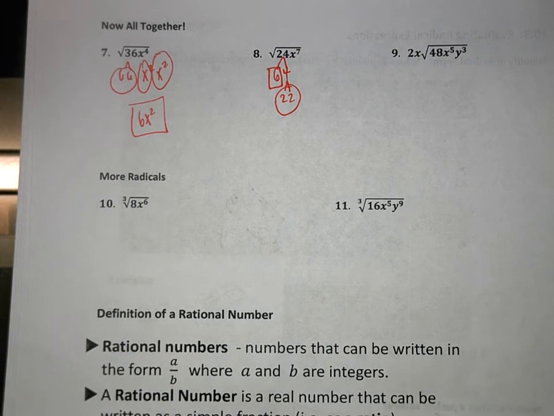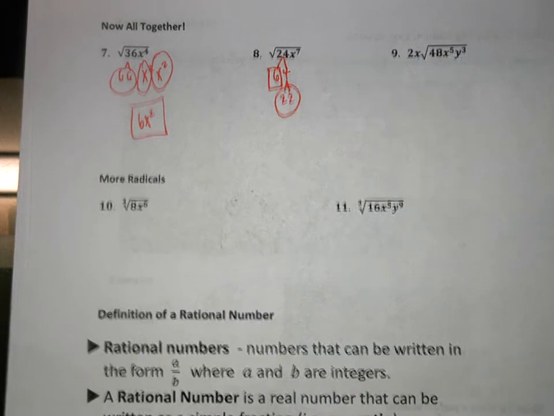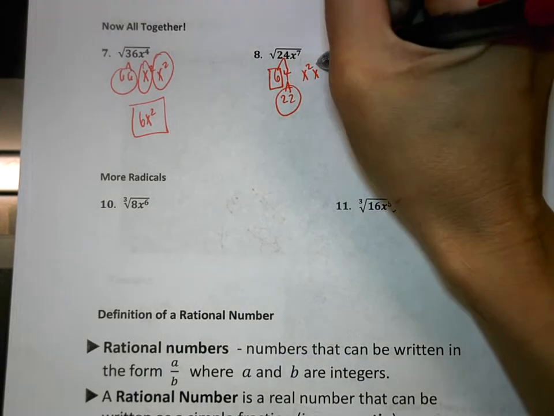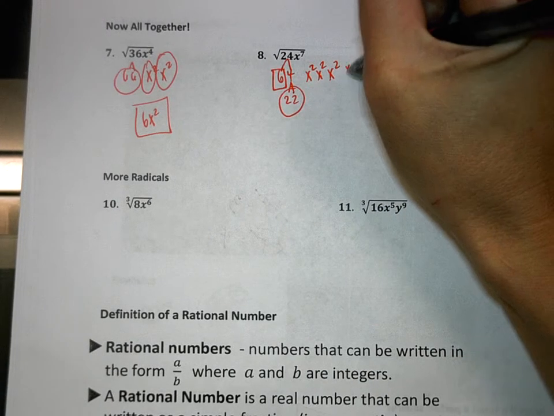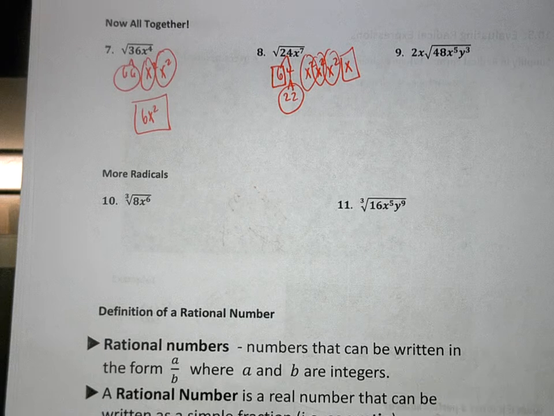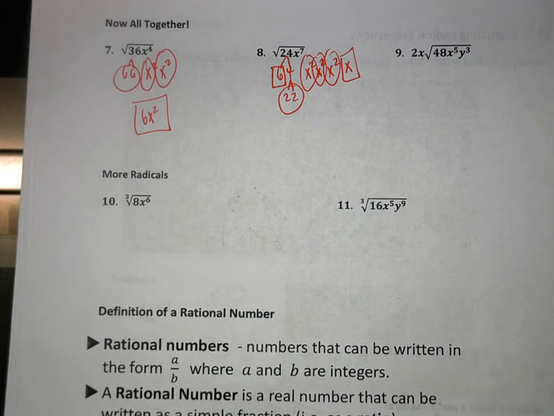If you did 8 and 3 and went through that way, you would end up with a 3 and a 2 left over inside. And you'd multiply them together and you'd still get a 6. Okay, how am I going to write out x to the 7th? Good, 2, 4, 6, and then 1 left over. So I have 1, 2, 3 groups, and 1 x left over. So how will I write this answer?